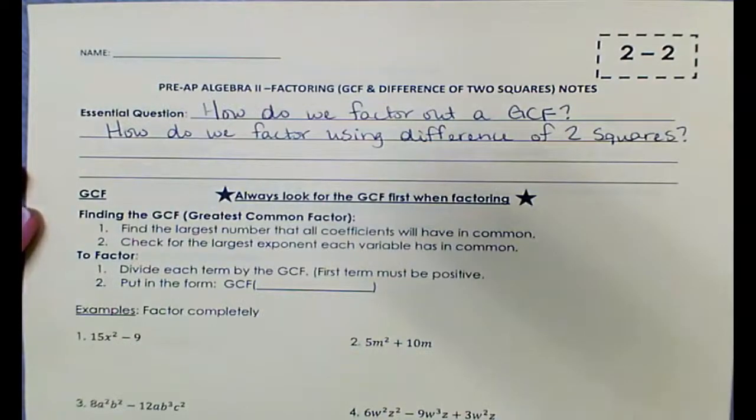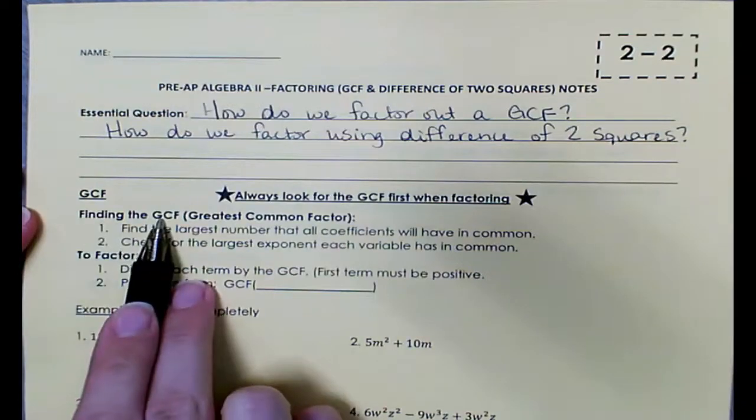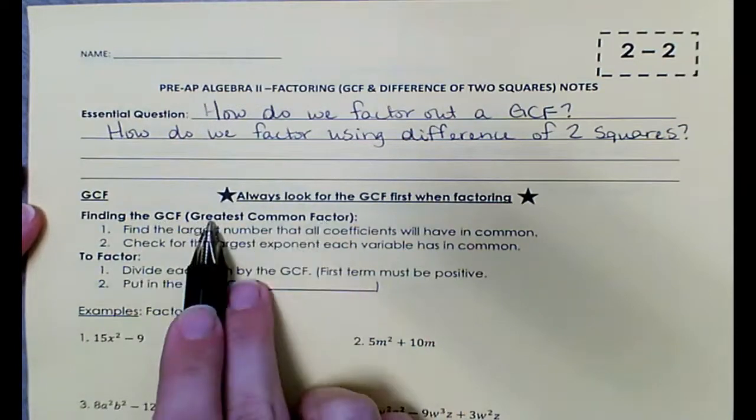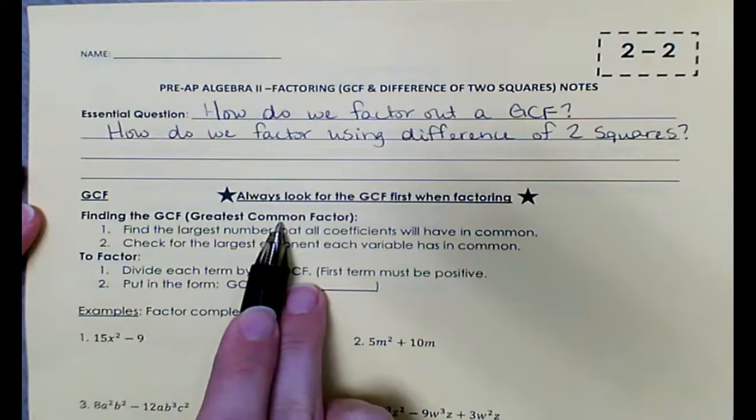Okay. So let's start out with answering the first question. How do we factor out a GCF? Well, it might be a good idea to talk about what a GCF actually is. So when you're finding the GCF, you're finding the greatest common factor. So greatest meaning biggest, and common meaning what everything shares.